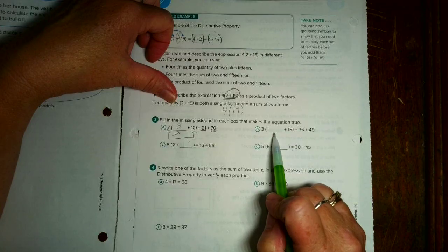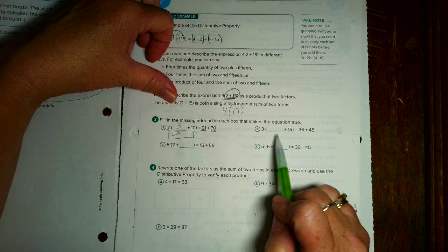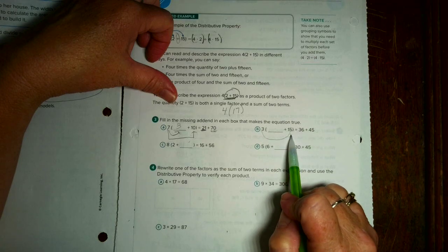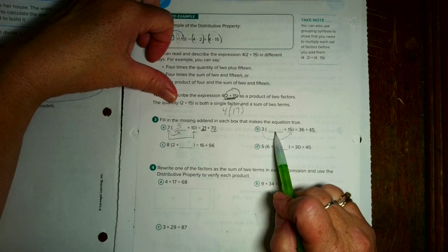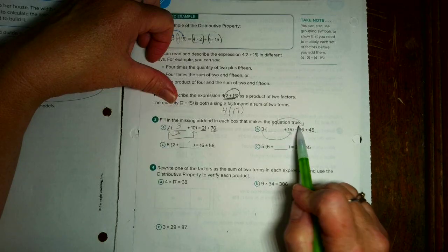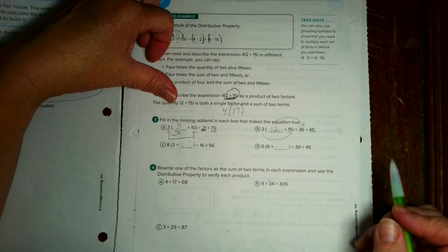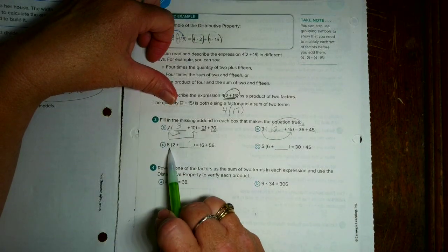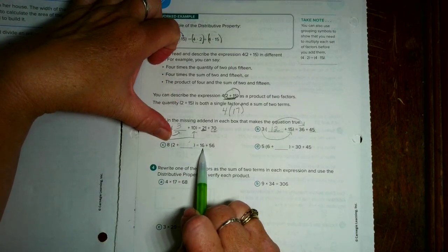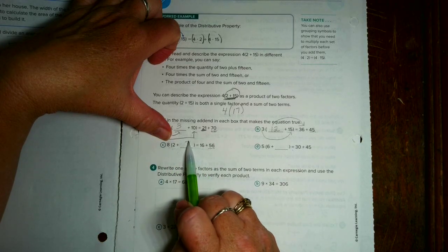3 times the quantity of something plus 15 equals 36 plus 45. Well, they're giving us the 3 times 15, and we know that's 45. So we need to say 3 times what gets us to 36? Right, it's 12. 3 times 12 is 36. 8 times 2 gives us a 16, plus 8 times something to give us 56.